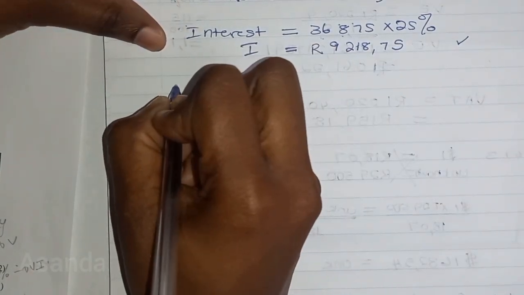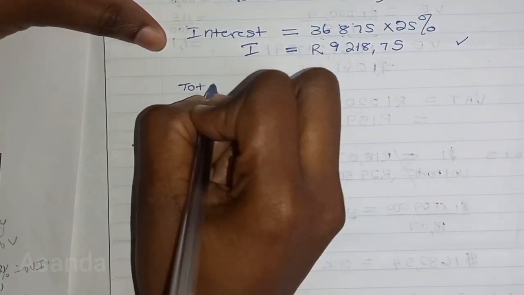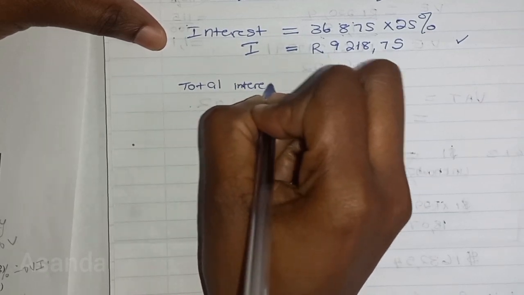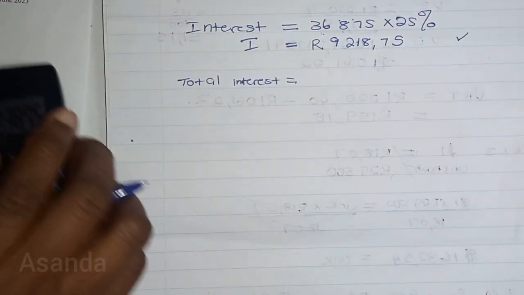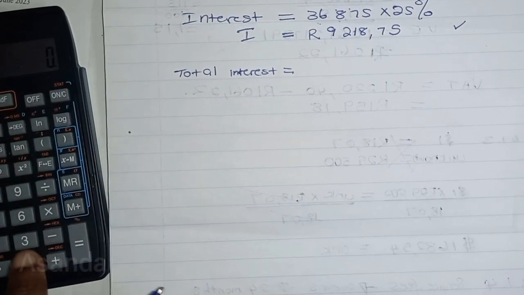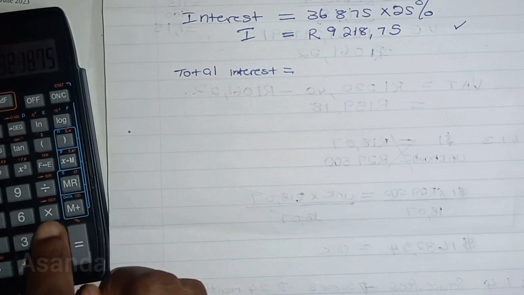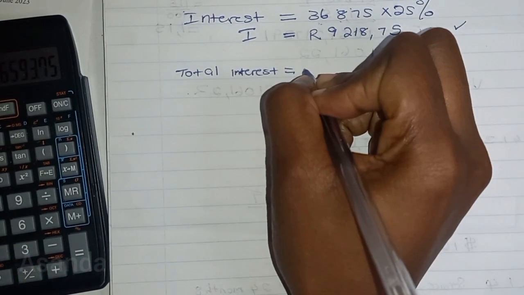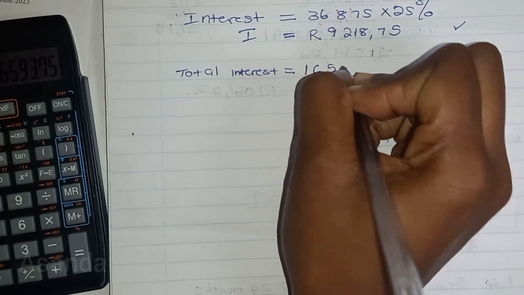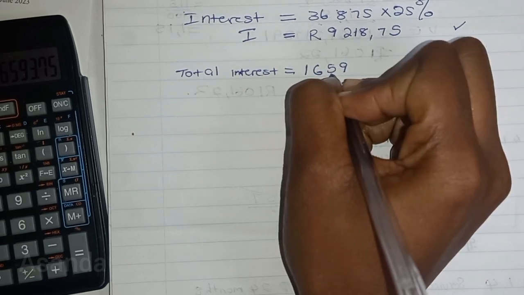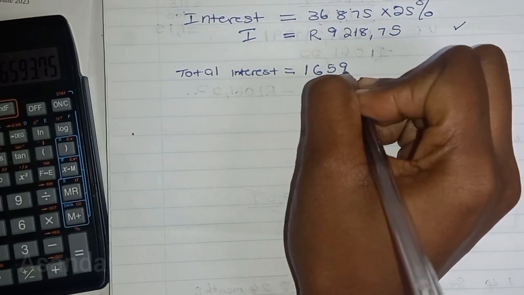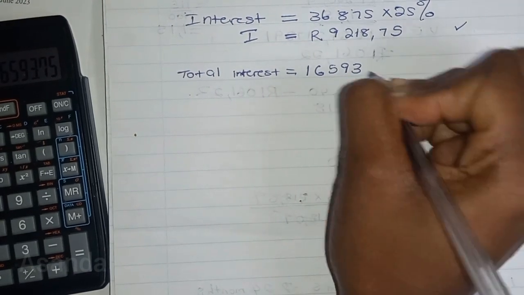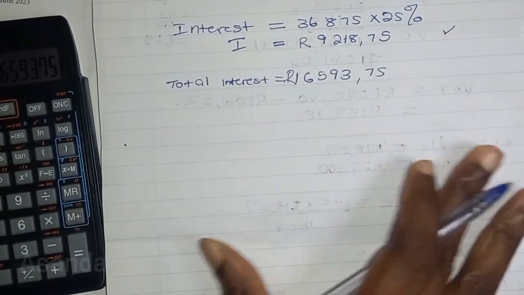So I'm just going to say now total interest, but I don't have to. Total interest is equal to, and I'm going to add the interests together. That is 9,218.75 plus 7,375, and that gives us 16,593 rands and 75 cents. Okay, that's our total interest.